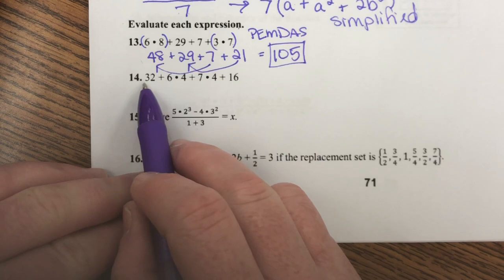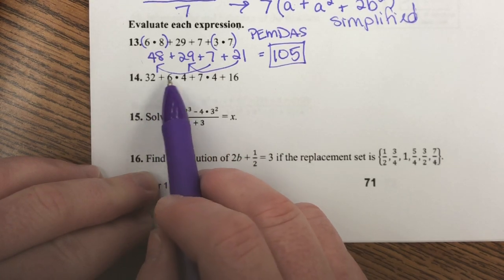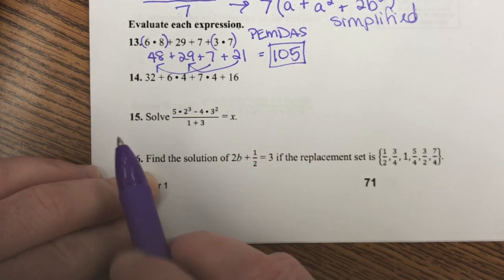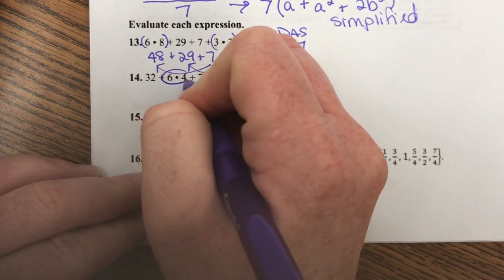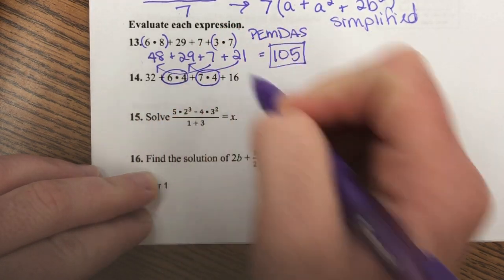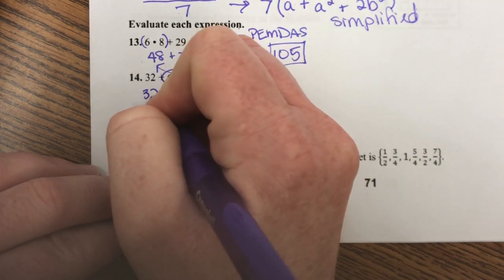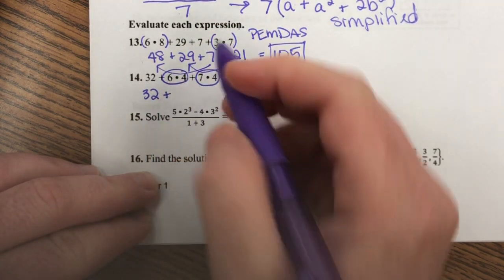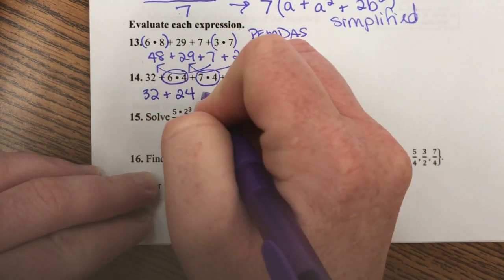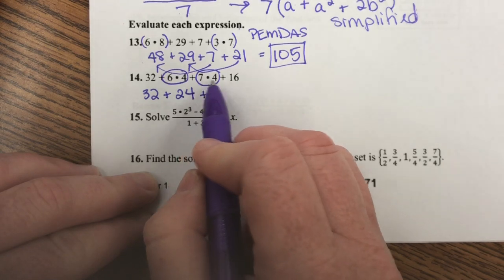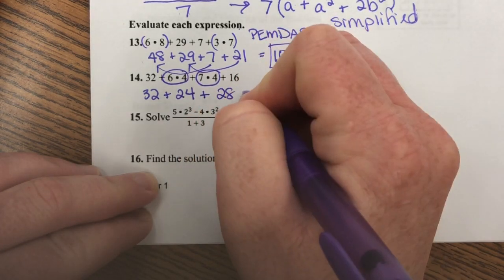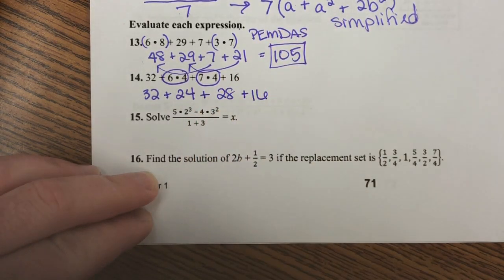Okay, and then now in number 14, I have plus, times, plus, times, plus. I know I have to multiply before I add. So I'm going to have 32 plus 6 times 4 is 24 plus 7 times 4 is 28 plus 16.